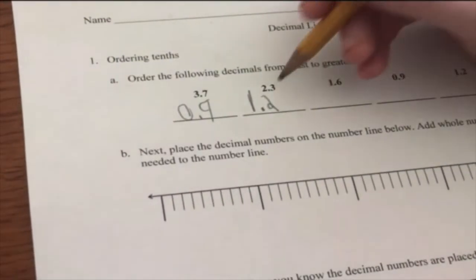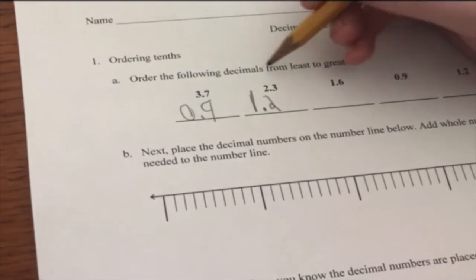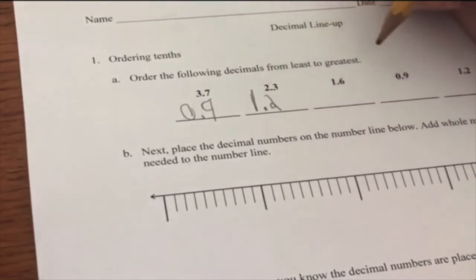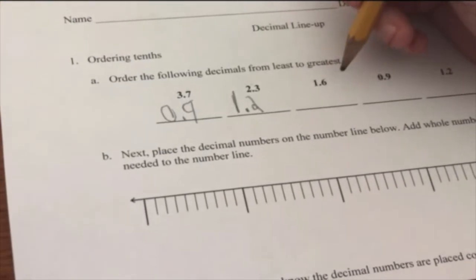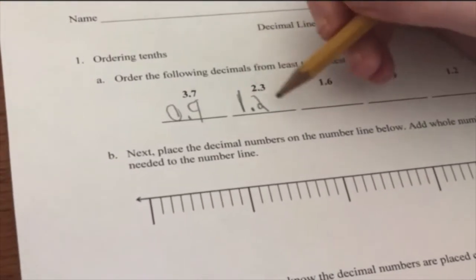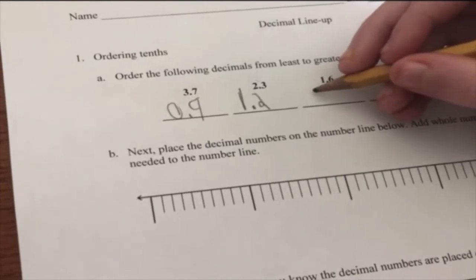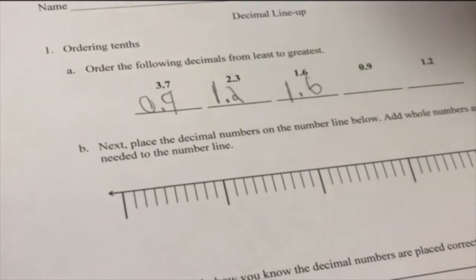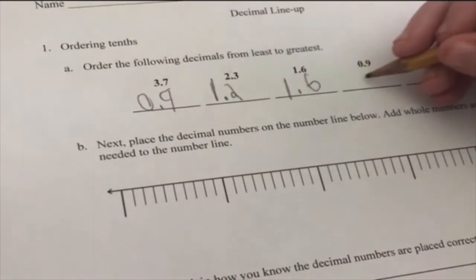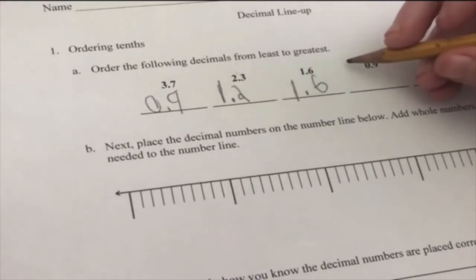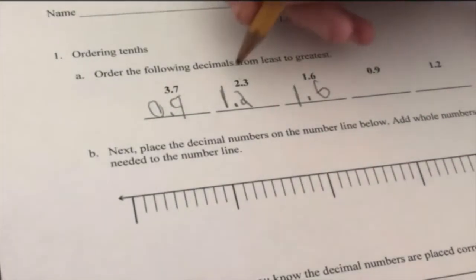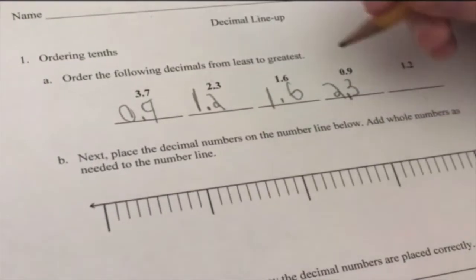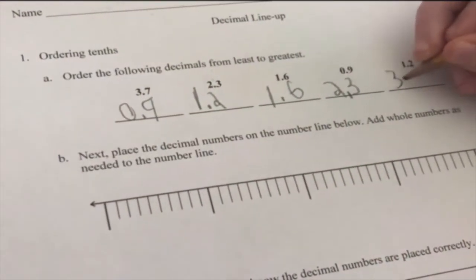What number will come after 1 and 2 tenths, and how do you know? 1 and 6 tenths, since 2 and 3 tenths is bigger than 1 and 6 tenths by the whole number. So this one right here is 1 and 6 tenths. What number will come next? 2 and 3 tenths, because 2 is not greater than 3. Then you got the last one, 3 and 7 tenths.